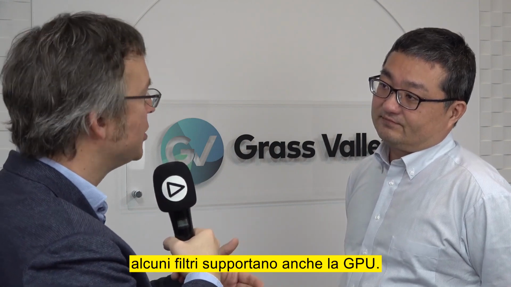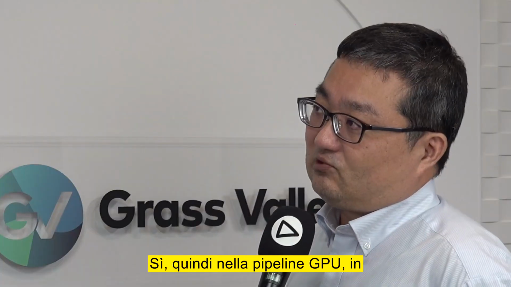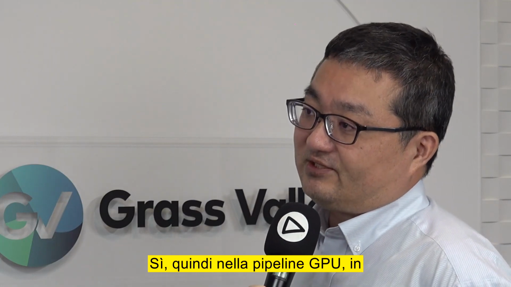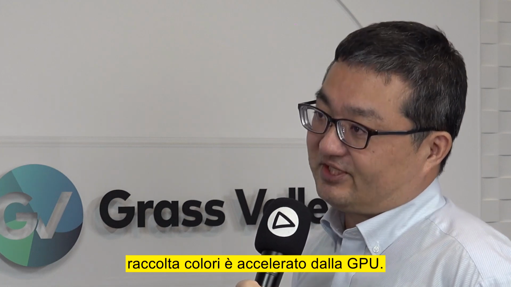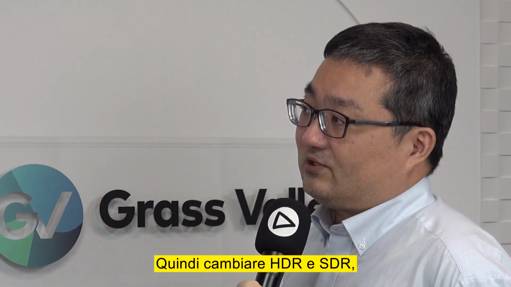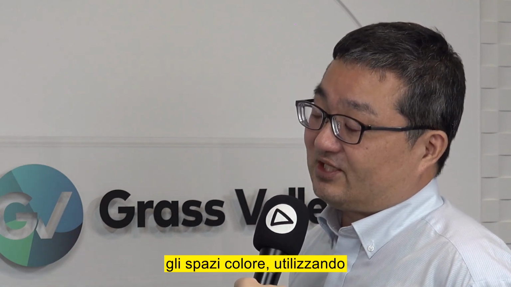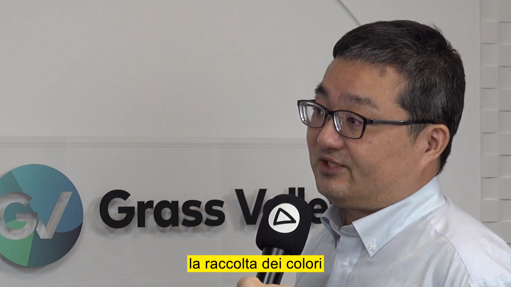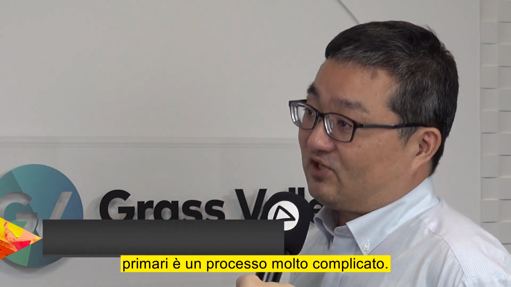Yeah, and what's also new in EDIUS 11.10 is that some filters got GPU support. How is that working? Yeah, in the GPU pipeline, the primary color correction filter is also GPU accelerated. Changing between HDR and SDR color spaces using the primary color correction is a very heavy process.